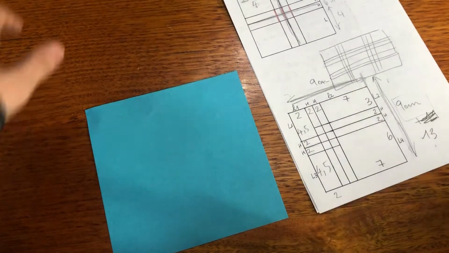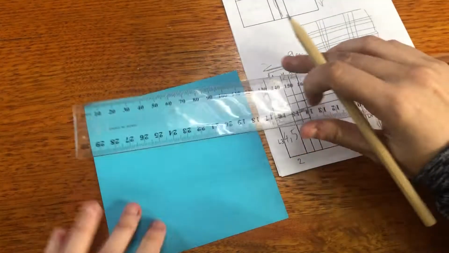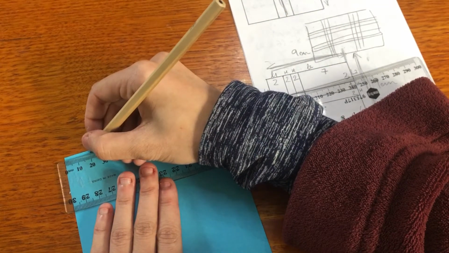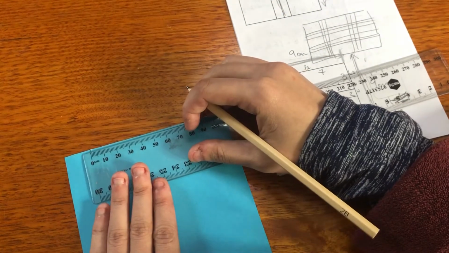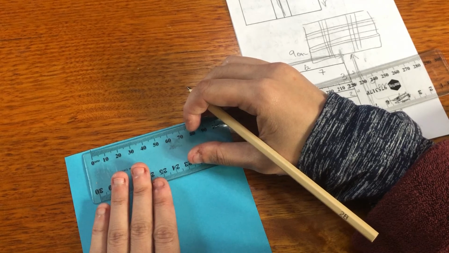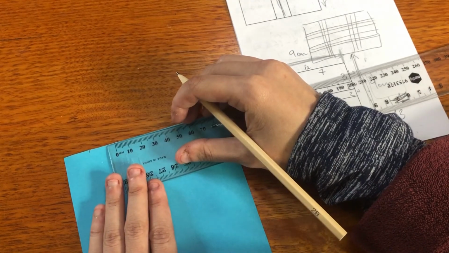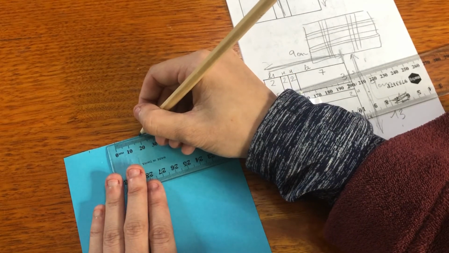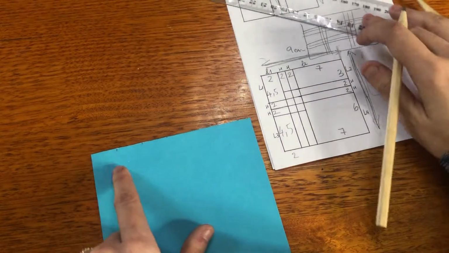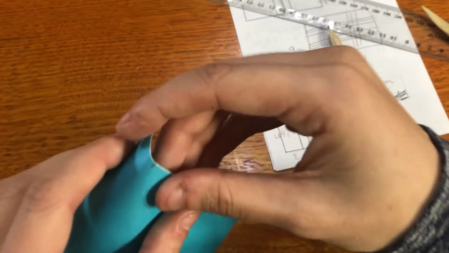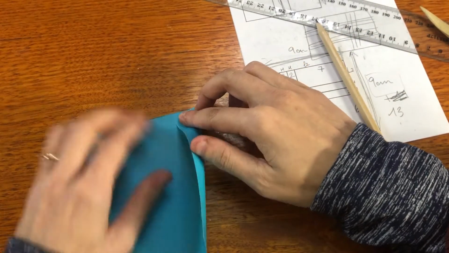Alright, so I'm gonna trace my measurements. So that's 2, that was the width of this compartment. I'll mark the fold. So I'm perpendicular, I don't need to trace a line.